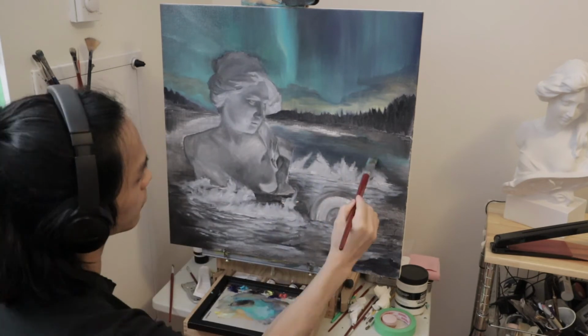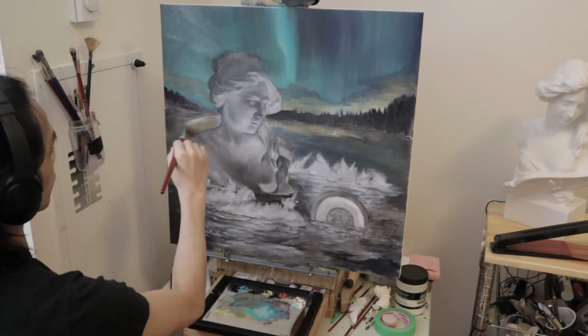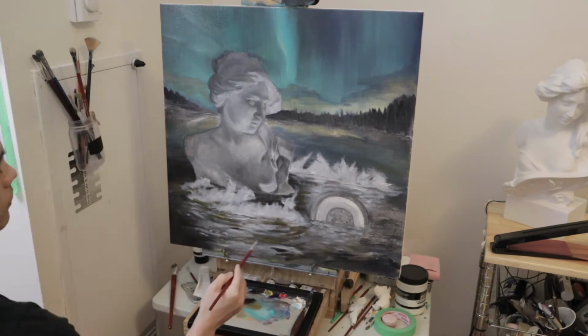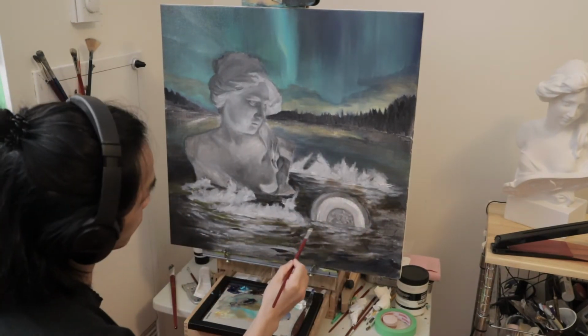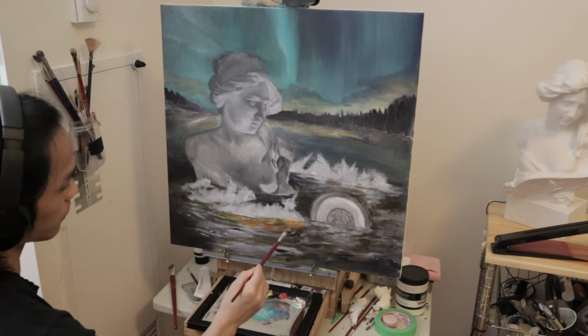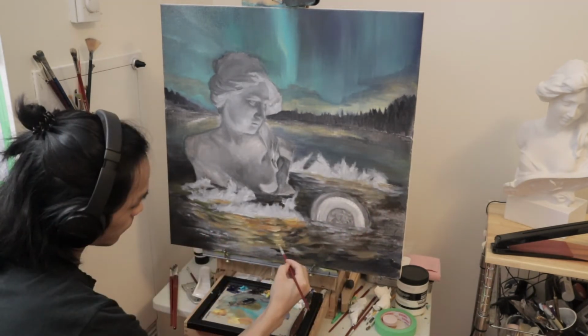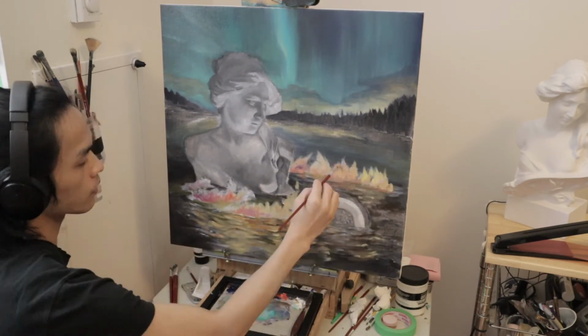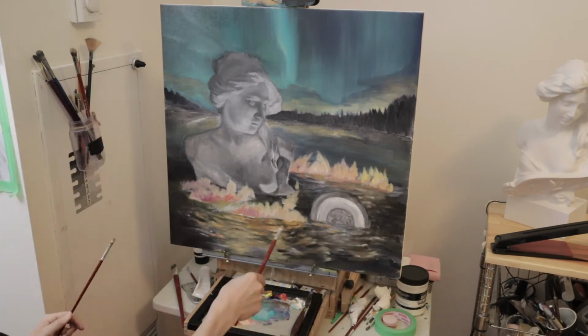I used mainly ultramarine blue mixed with burnt umber for the darker part of the lake. Yellow ochre, cadmium yellow, and cadmium red were introduced when I started painting water around the fire. And then added in some titanium white when painting fire.